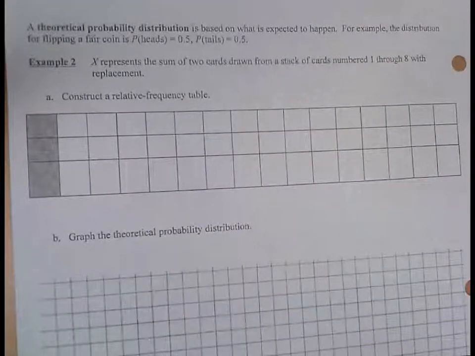So here's the example we're looking at. If you want to write this down, I'm going to be using another sheet of paper to write our sample space out on, if you have another sheet of paper. If you just want to follow along with what I'm writing and fill in the table that way, that's fine too.